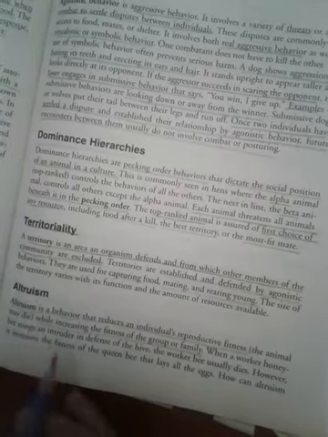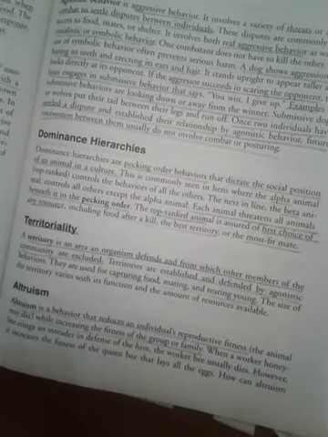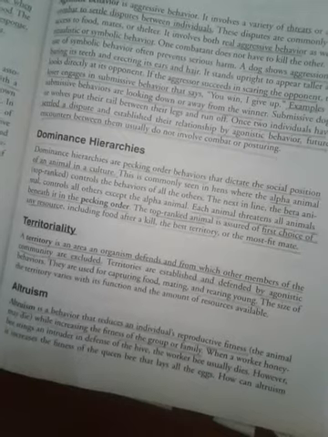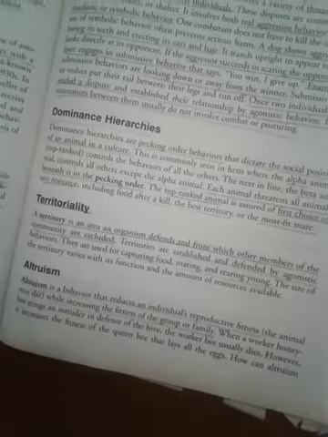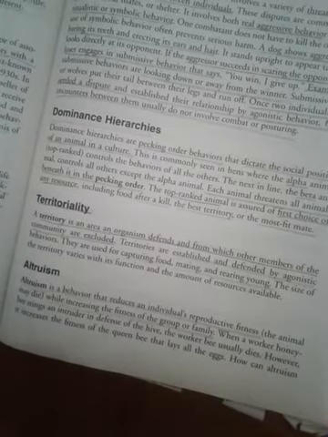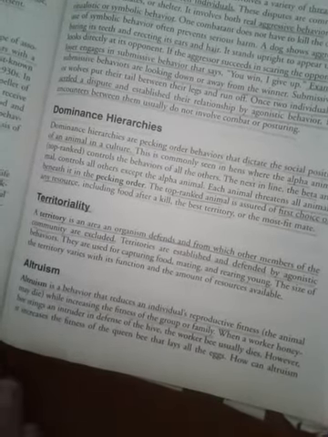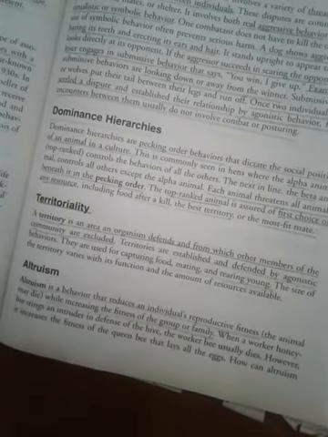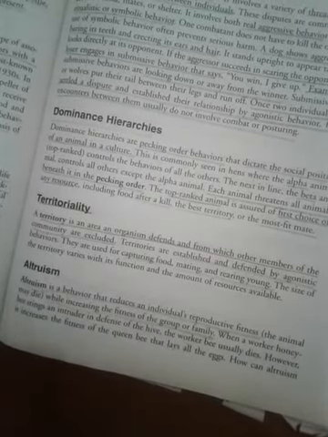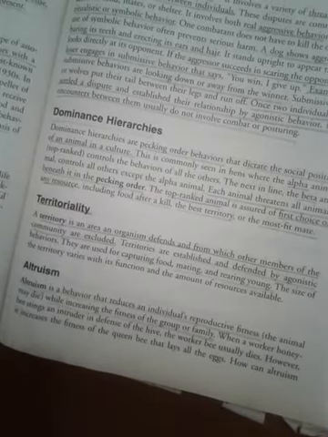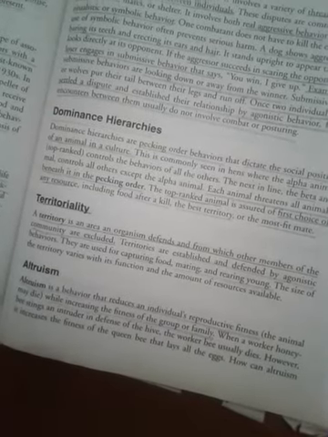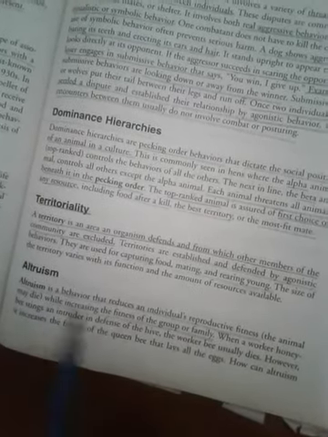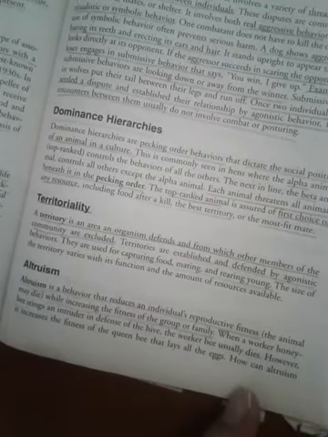We move on to altruism, where one individual's reproductive fitness is reduced to increase the fitness of the group or the family. So we've got a person or an animal which sacrifices itself for the rest of the group or family. For example, the honeybee. Let's say there's an attack on the hive. So a worker honeybee would sting the intruder and die, because whenever a honeybee stings someone, it loses its stinger and dies. So it dies, however, it increases the fitness of the queen bee that lays the eggs.